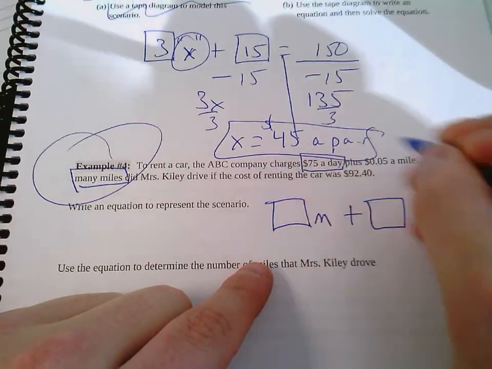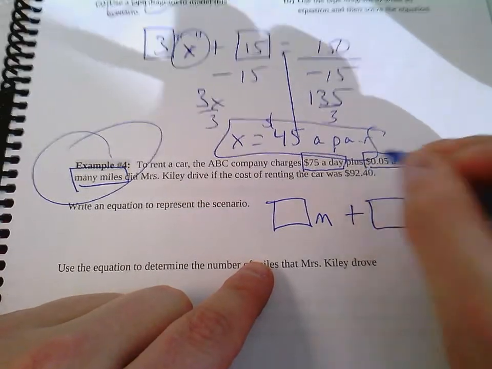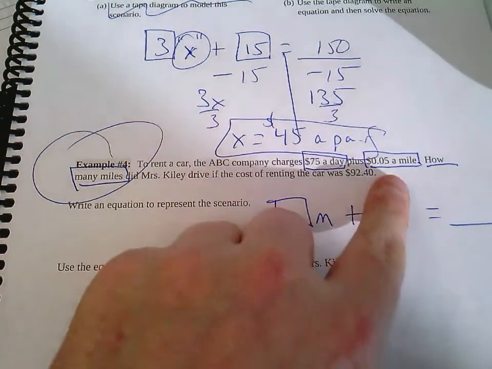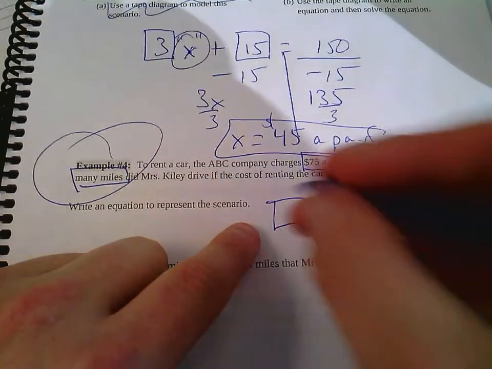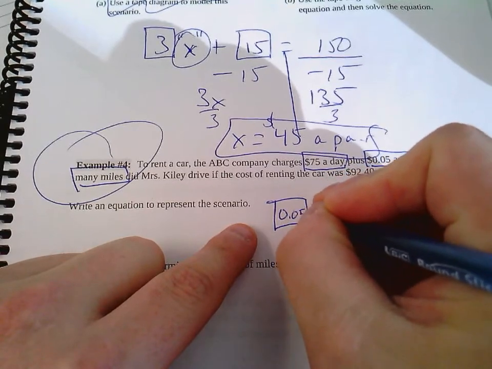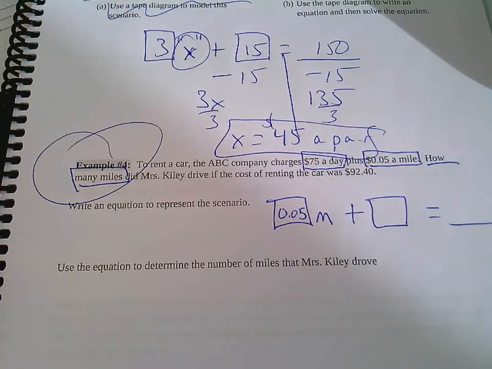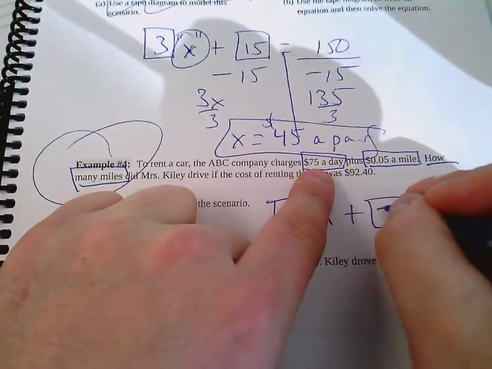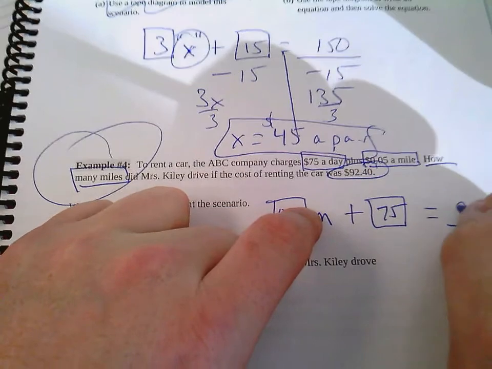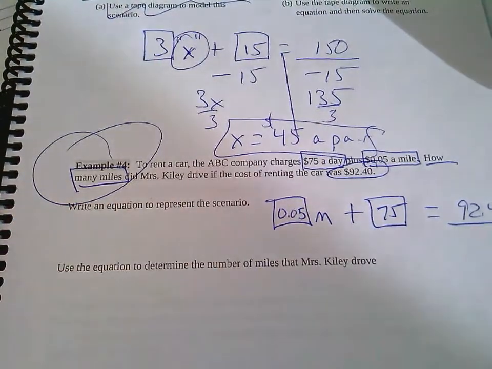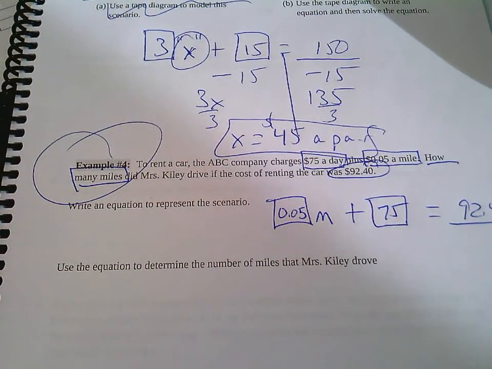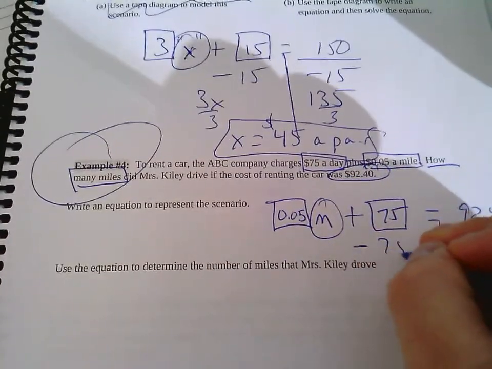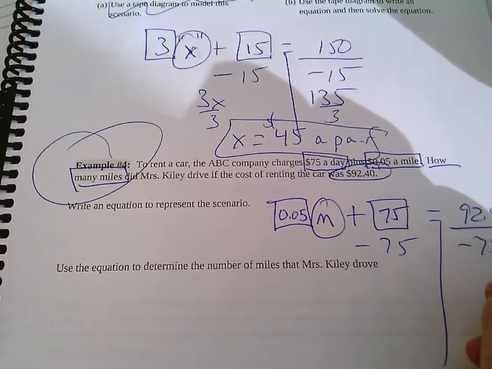$75 a day plus 5 cents a mile. So this is where it can get a little bit confusing. We're looking for miles. How many miles? So the 5 cents goes with the M. The 75 is that additional amount, and your total is the 92.40. So, line down the equal sign, circle the variable, and you'll notice that these all look the same.